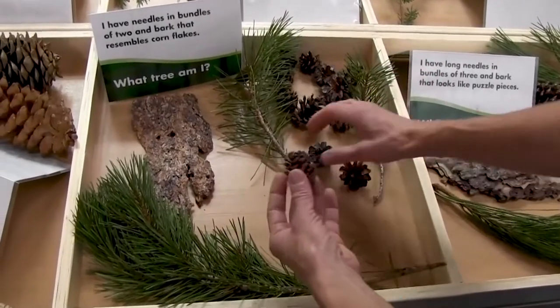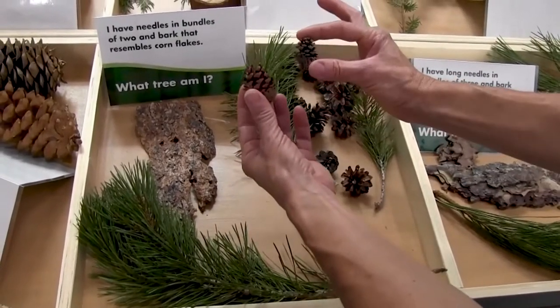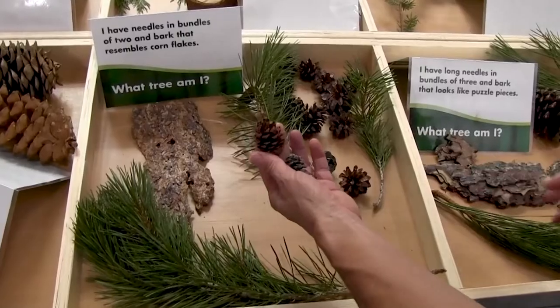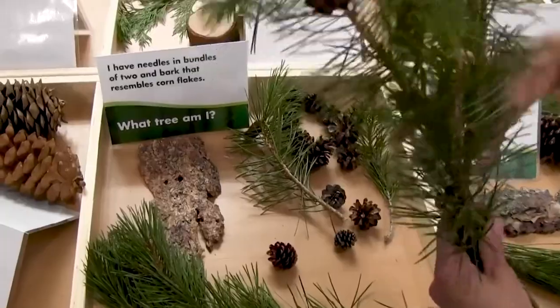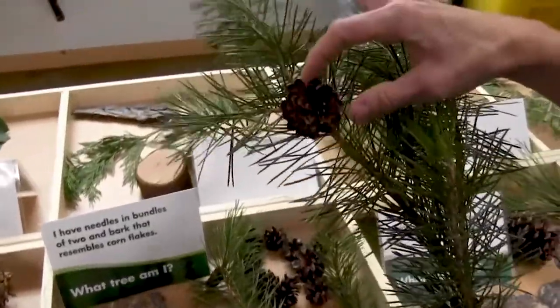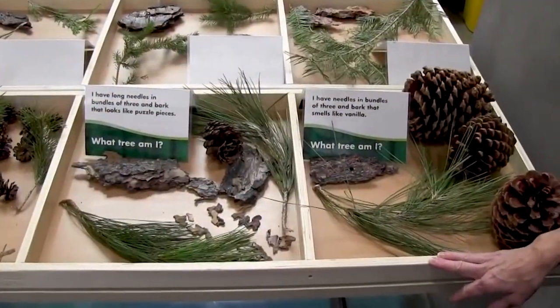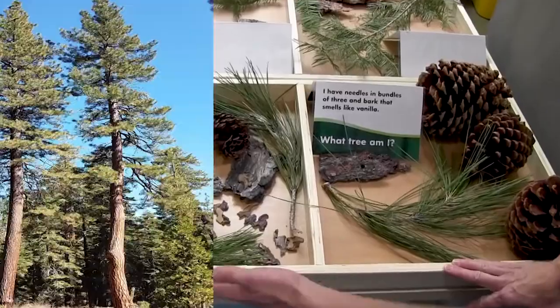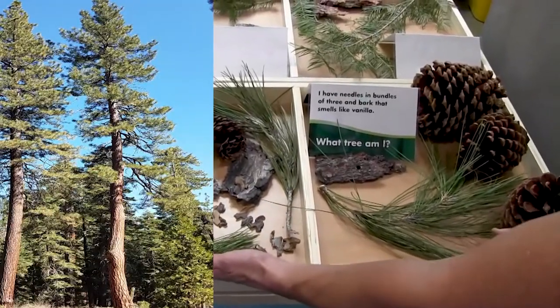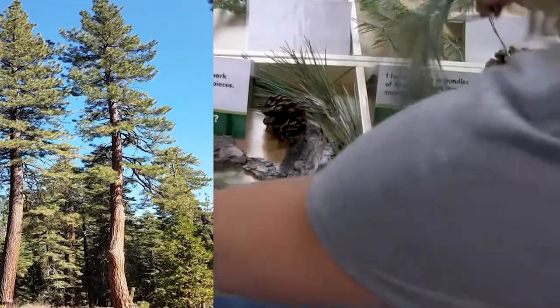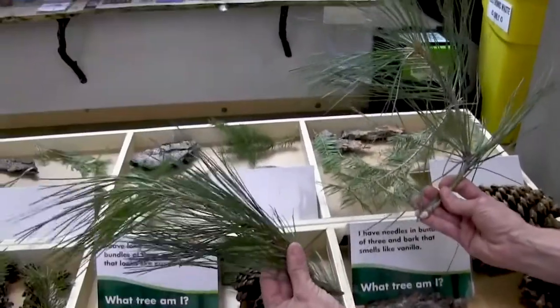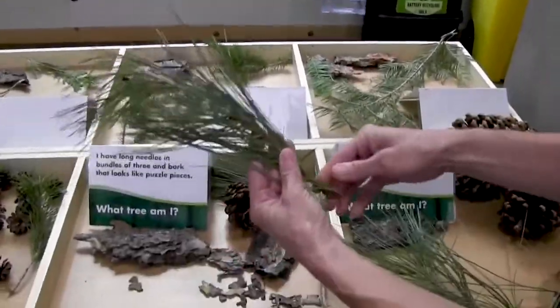And the lodgepole pine has these cute little cones, and those cones can also be attached right on the branch. And so you'll see the cones attached right on there. The next 2 pines of Tahoe are the ponderosa pine and the Jeffrey pine. And the branches look incredibly similar. They'd be impossible to tell apart if you just had a branch.